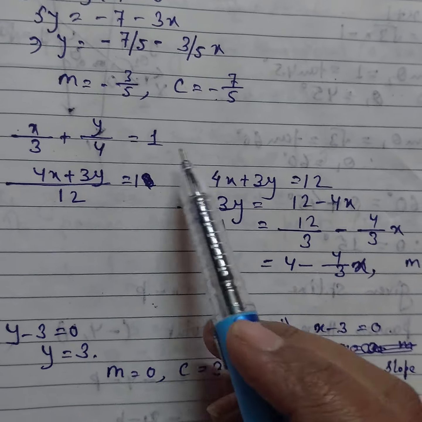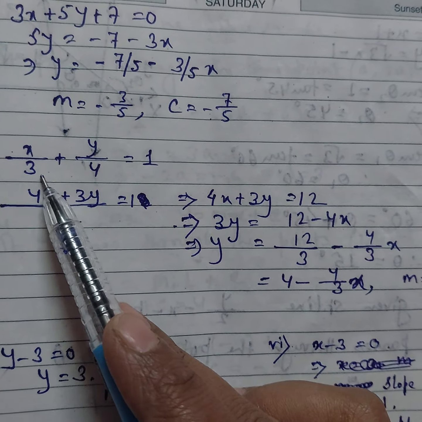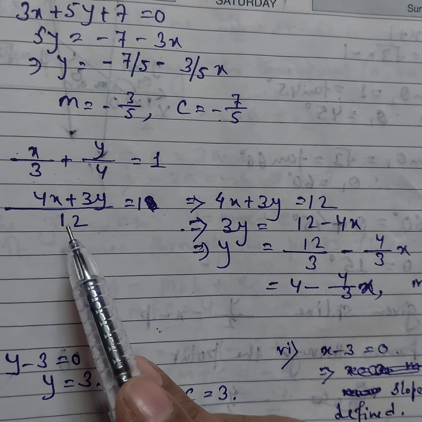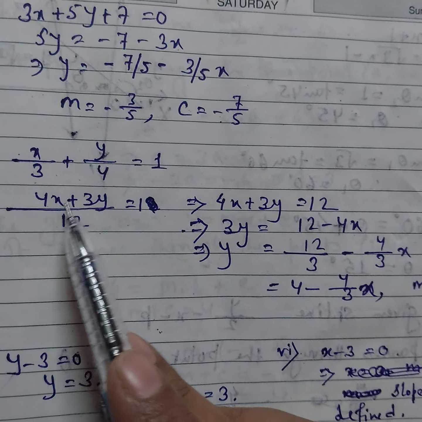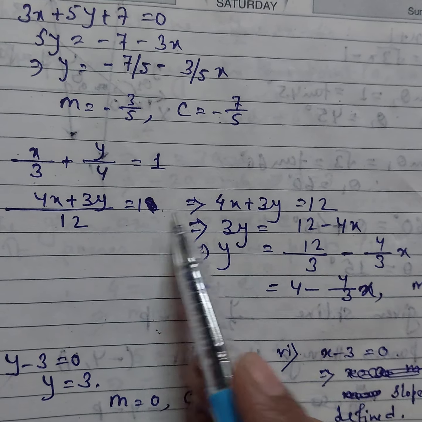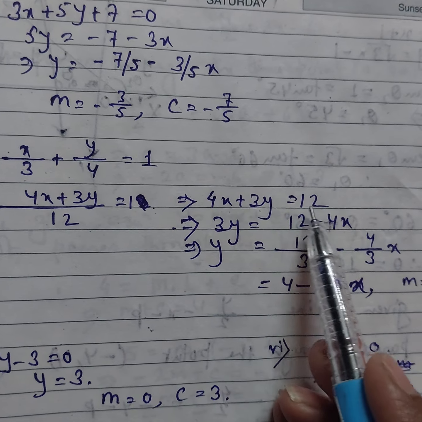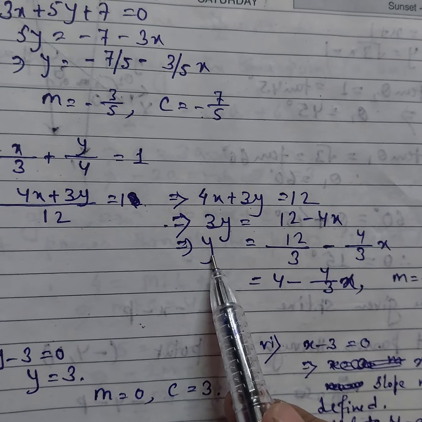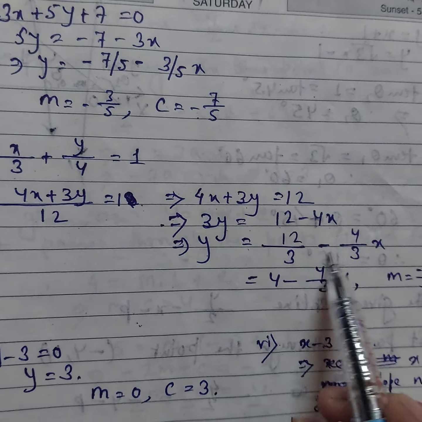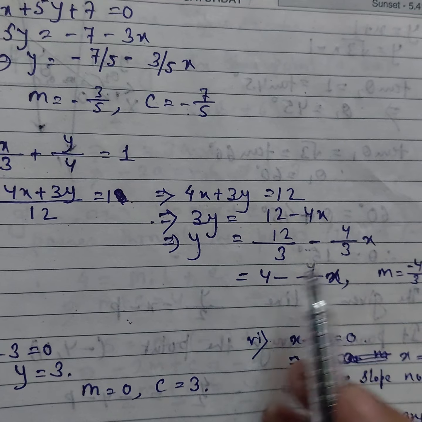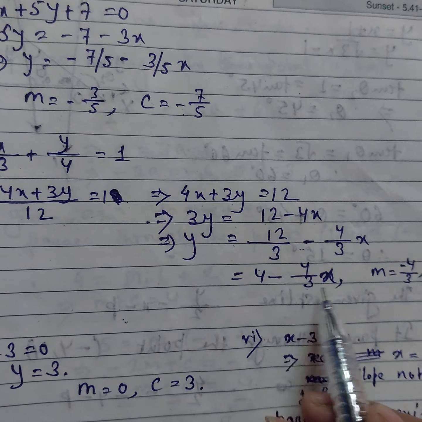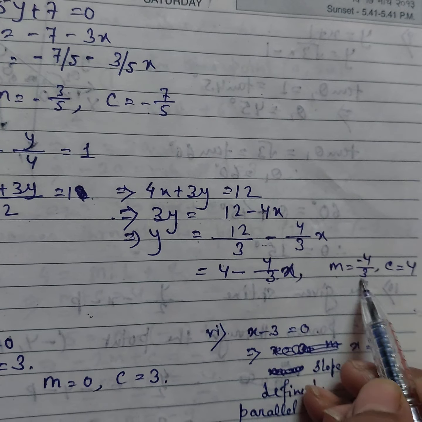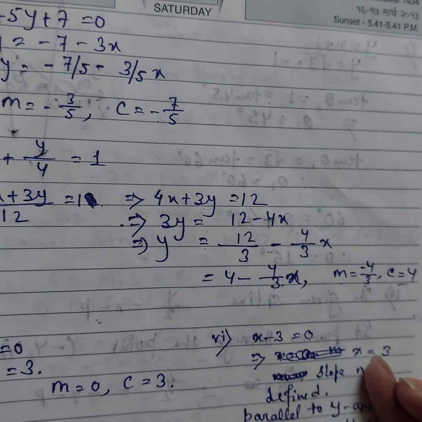In sum number 4, here x by 3 plus y by 4 is equal to 1 is given. So take the LCM of it, that is 12. So it will be 4x plus 3y is equal to 12. That implies 3y is equal to 12 minus 4x. So y is equal to 12 by 3 minus 4 by 3x. So it will be 4 minus 4 by 3x. Therefore m is equal to the coefficient of x, that is minus 4 by 3, and c will be 4. Okay.